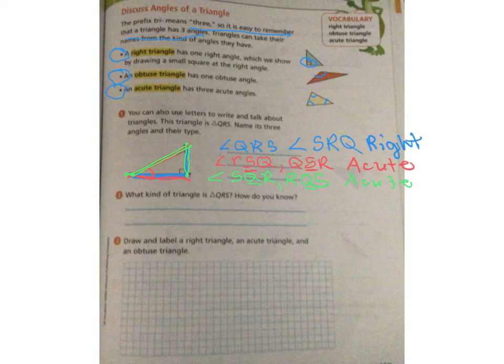On to number 2. What kind of triangle is triangle QRS? Okay, and I see this right here, that little box. So that tells me it is a right triangle because it has one right angle shown by the box.